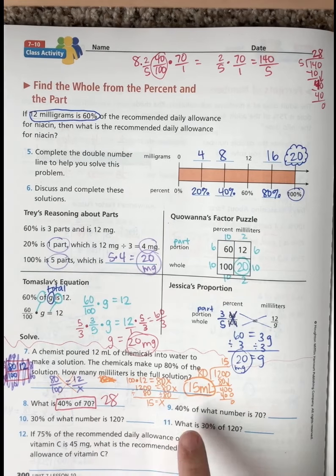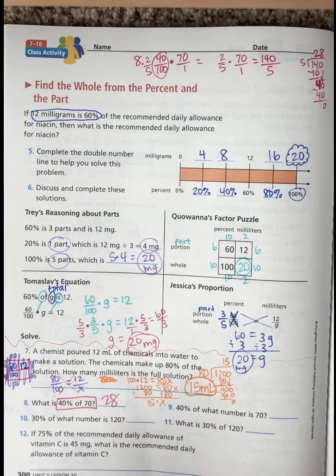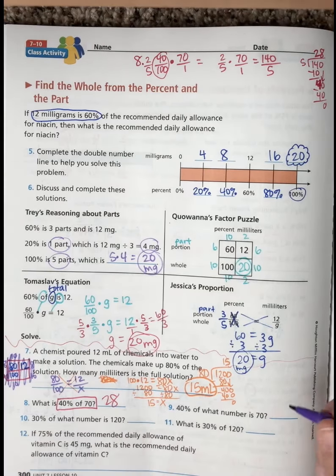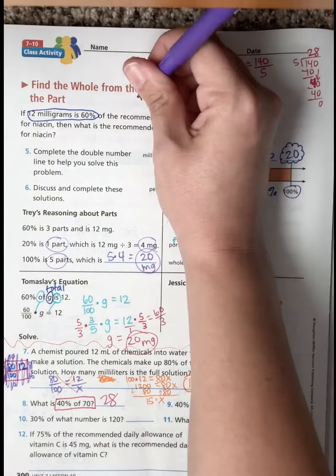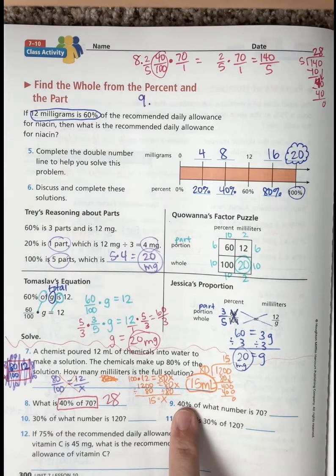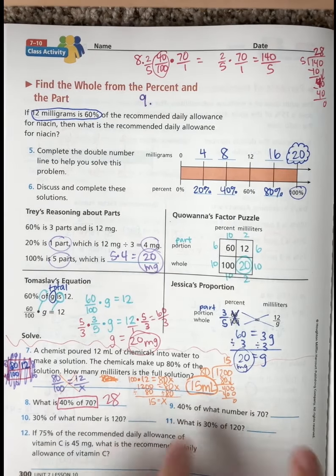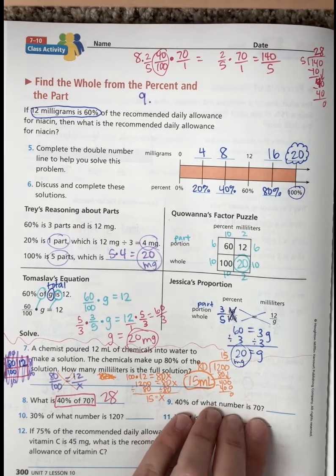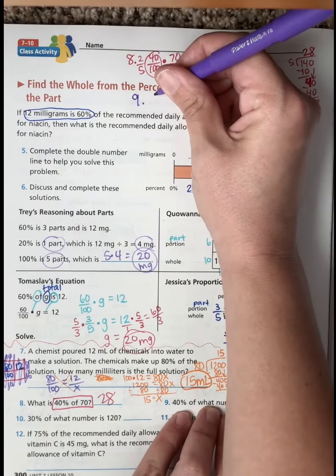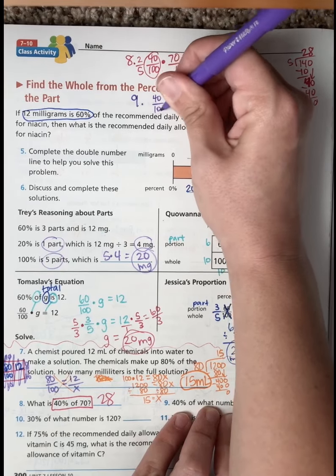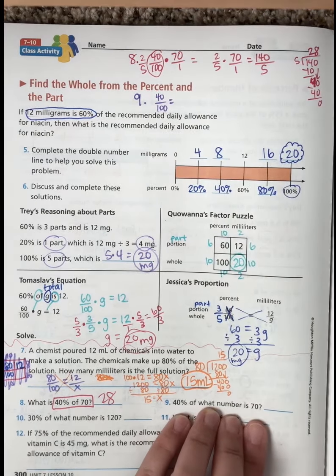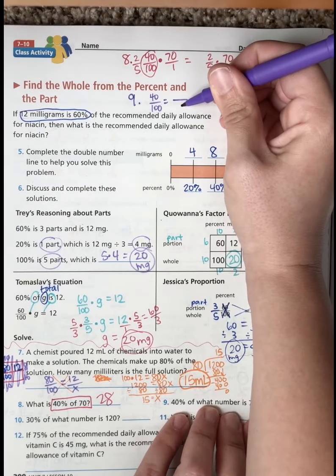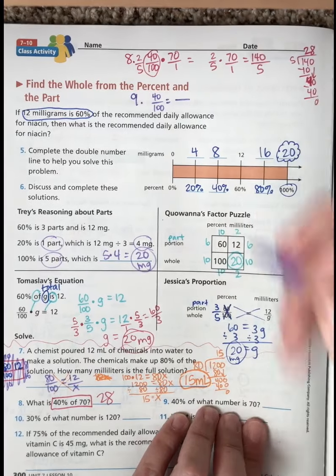All right, number 9. 40% of what number is 70? So for number 9, again, I don't have a lot of room to work, so I'm going to do number 9 right here. So let's do a proportion. Why not? 40%, we can set that up as 40 over 100 of what number is 70. So we have to decide if the 70 is our part on top or is it our whole on the bottom.